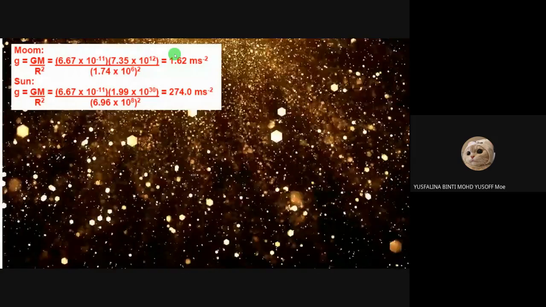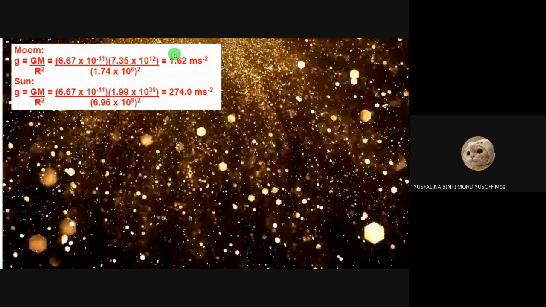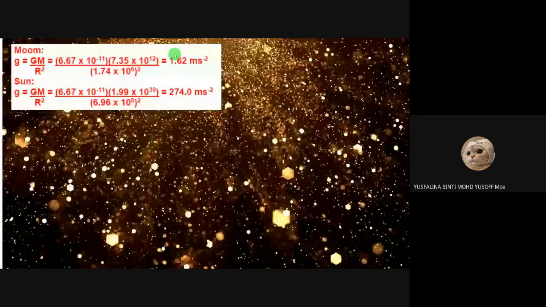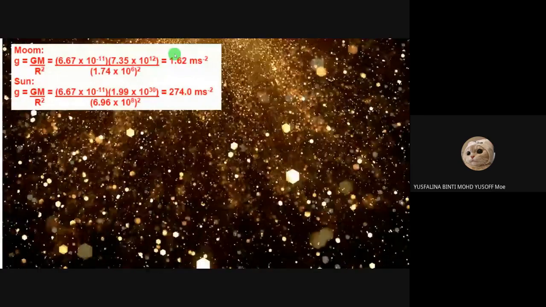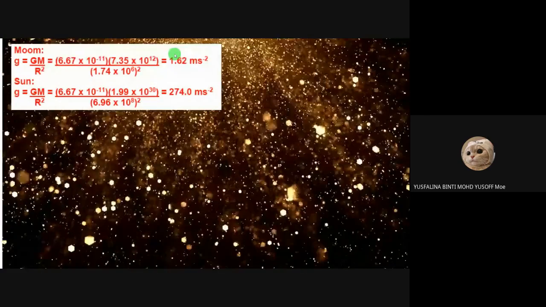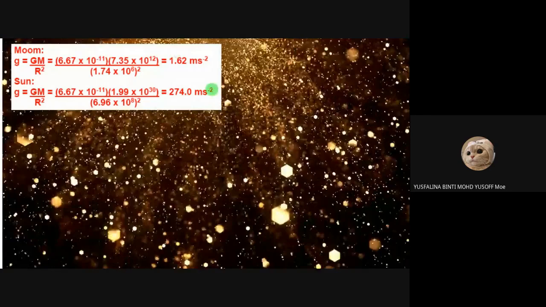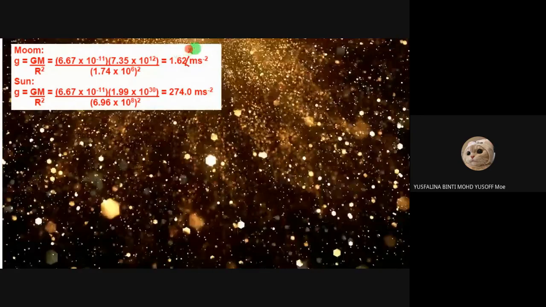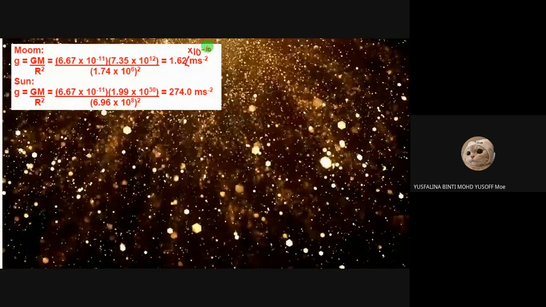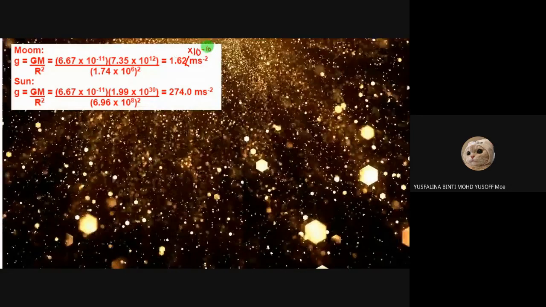Then you divide by 1.74 exponent 6, right? So the answer should be 1.62 times 10 power of negative 10. So here they're missing the times 10 power of negative 10. Okay, so for the sun, yes, it is correct.